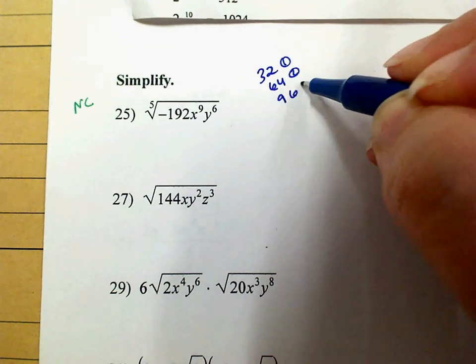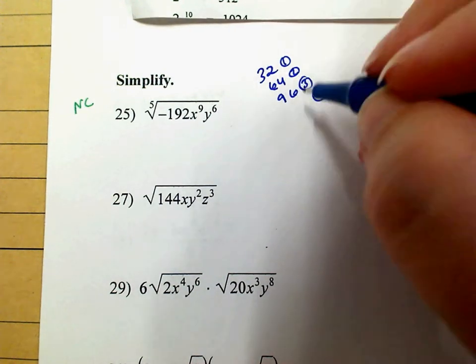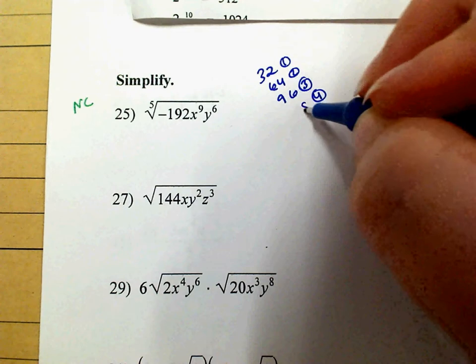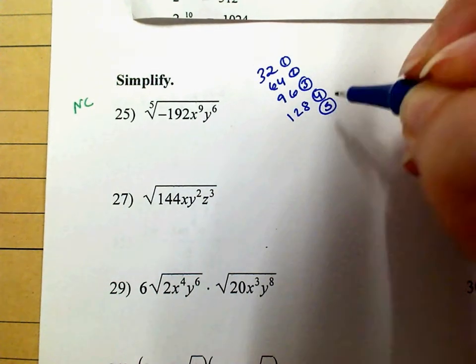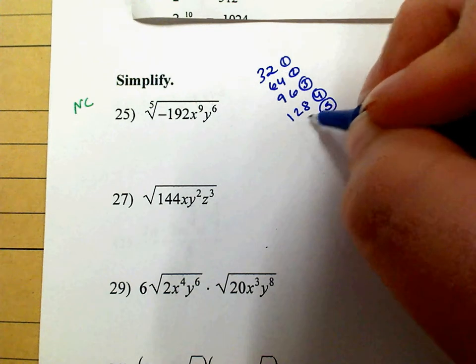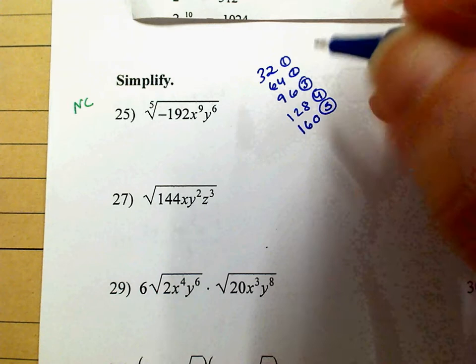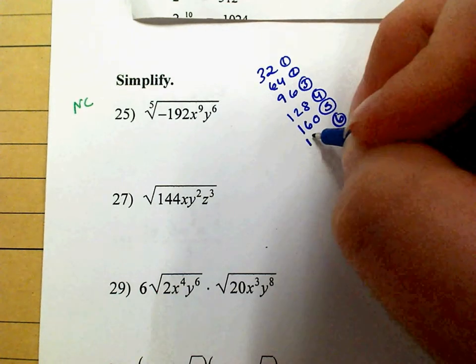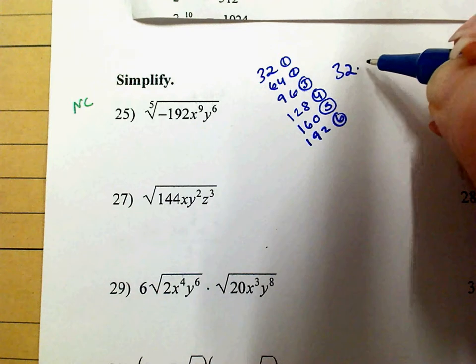So that's times 3. Add another 32, and I get 128. Add another 32, and I get 160. And then add another 32, and I get 192. So that means 32 goes into it 6 times.